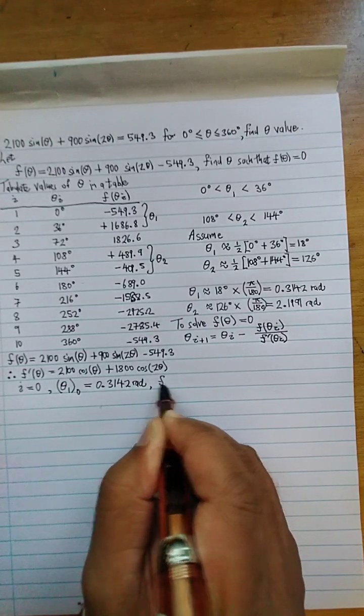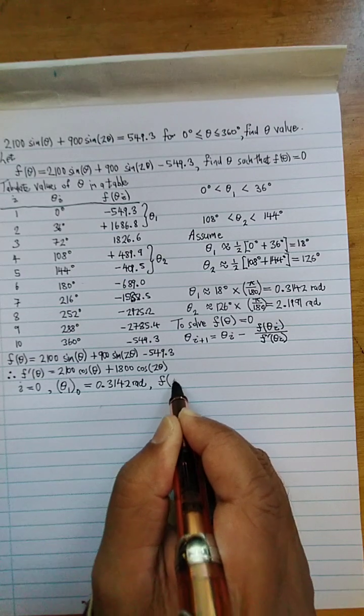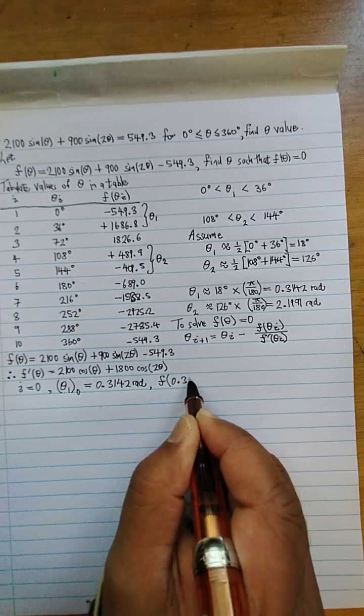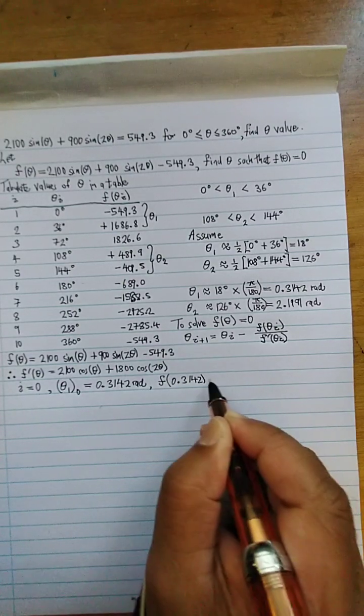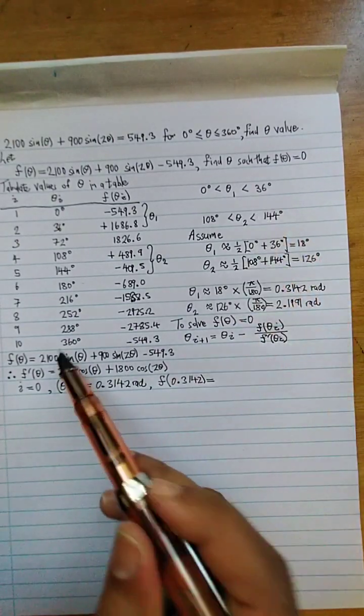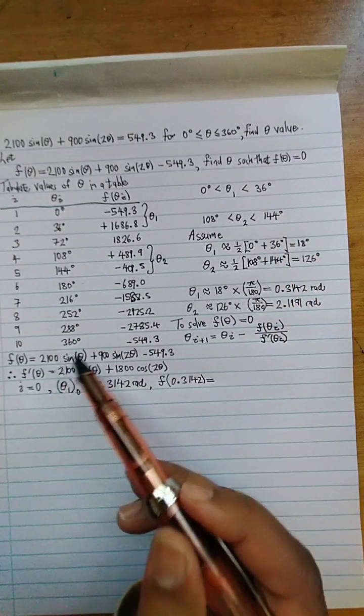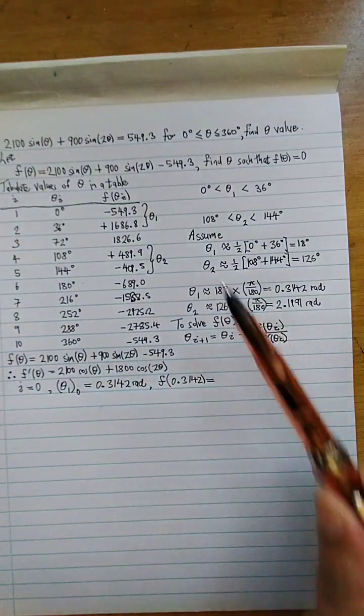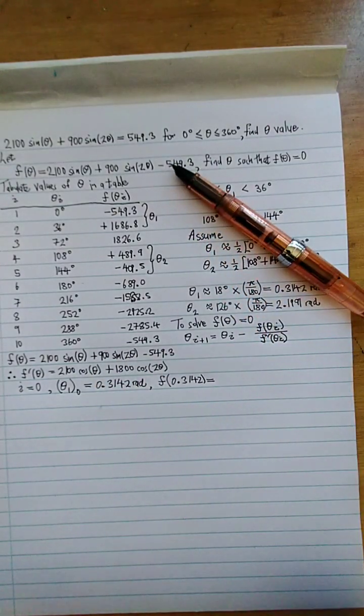Then f of 0.3142 radians is equal to, and this is our function. Now we need to work it out. We can work that out in a moment.